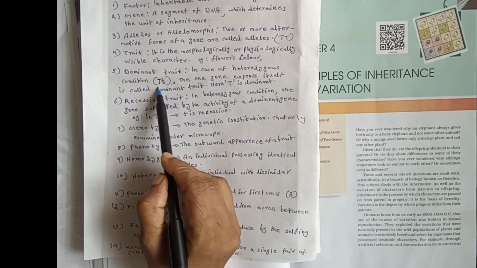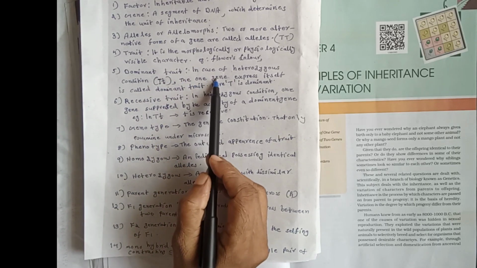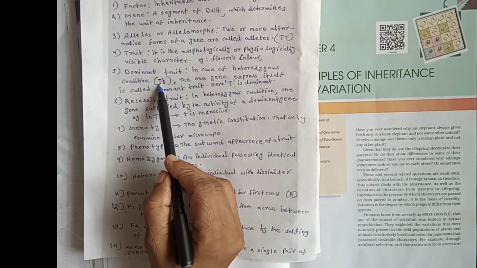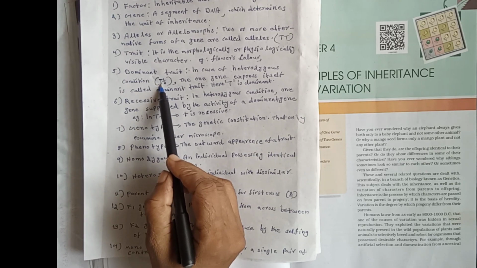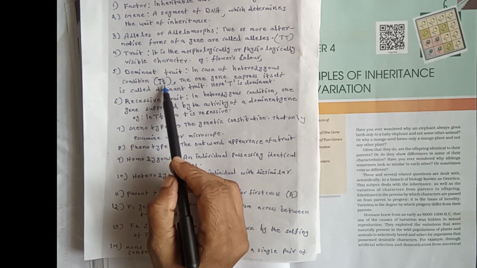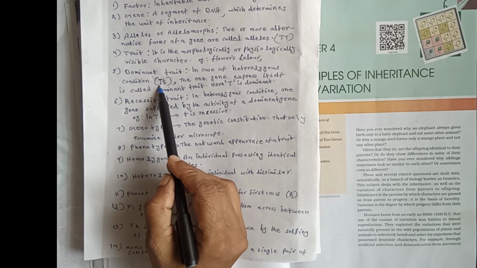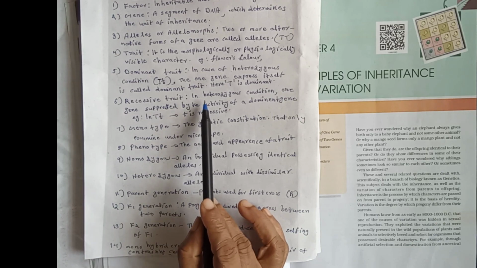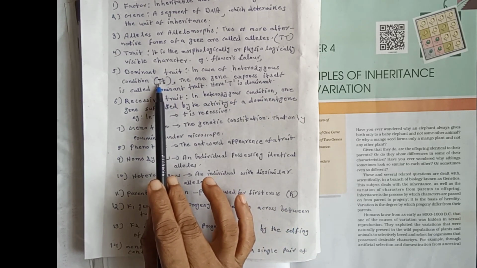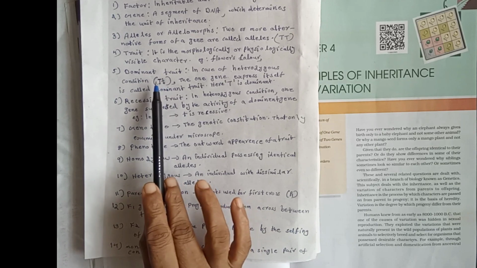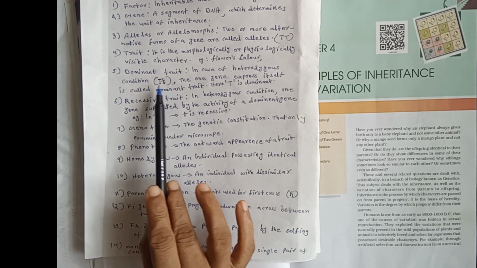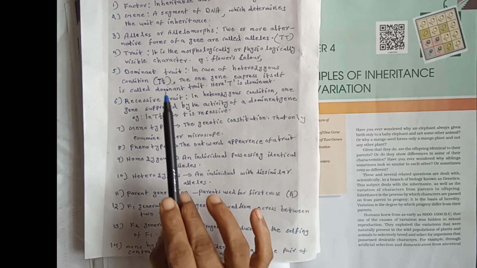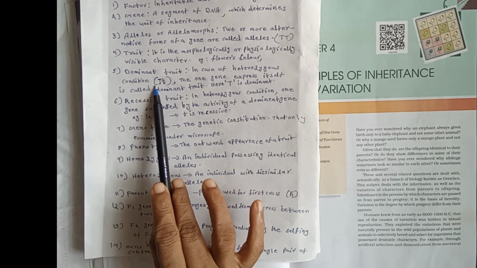This is an example of heterozygous condition. The gene that expresses itself is called the dominant trait. Here capital T is the expressive character. That is, this type of plant is always tall. Then recessive trait in heterozygous condition: in heterozygous condition, one gene is suppressed by the activity of the other gene.